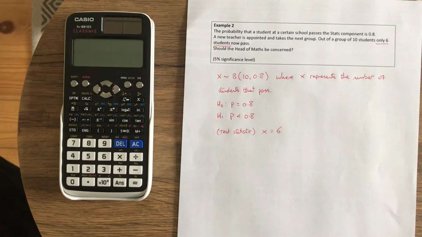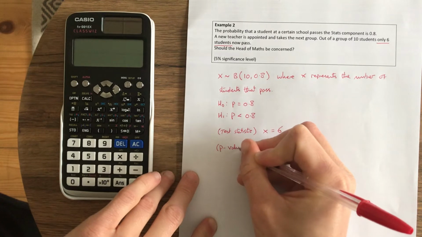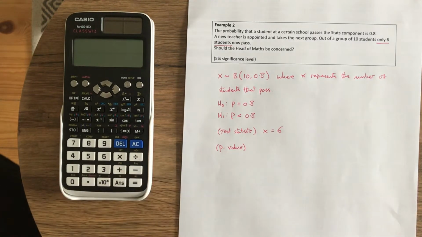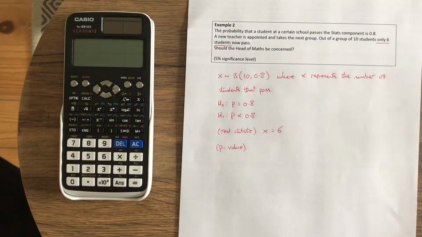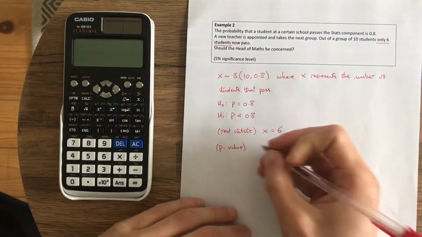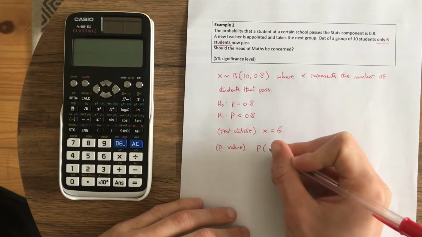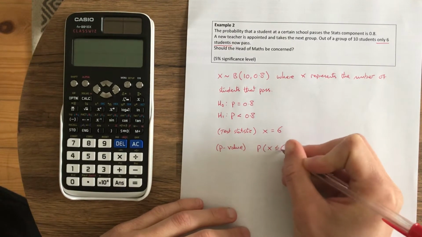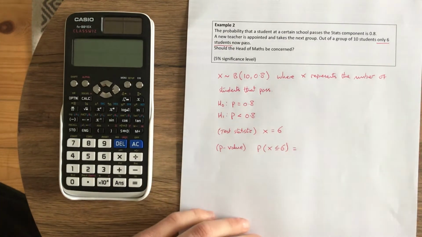Now, to be able to conduct our hypothesis test, we need to calculate something called our p-value. And using the work that we've done earlier on this, we should hopefully have an understanding that our p-value is the probability that x takes the value of the test statistic or is more extreme than that. Now, in this case, our p-value would therefore be the probability that x is less than or equal to 6. We need to calculate this probability here.